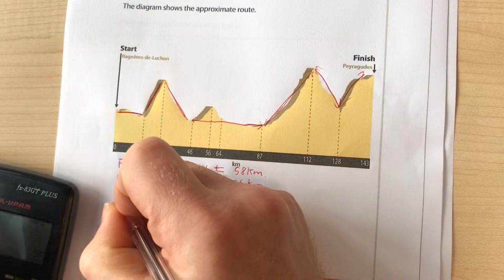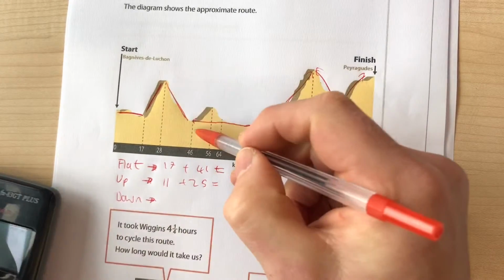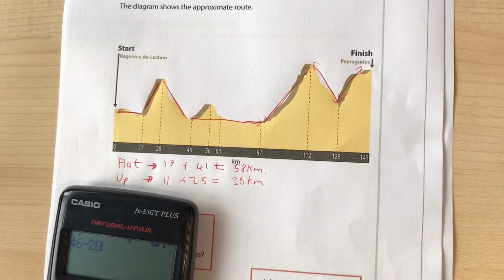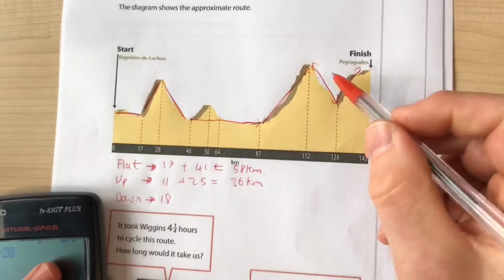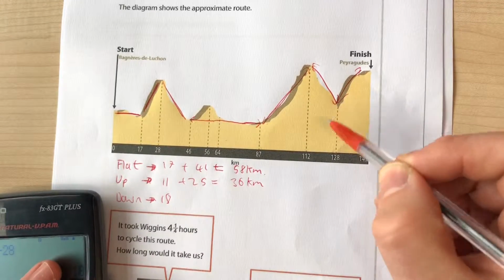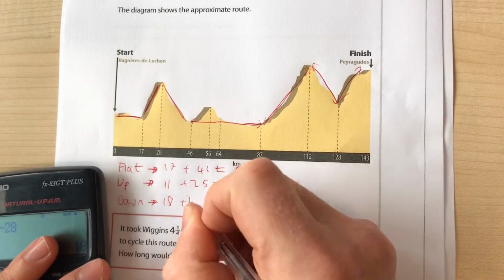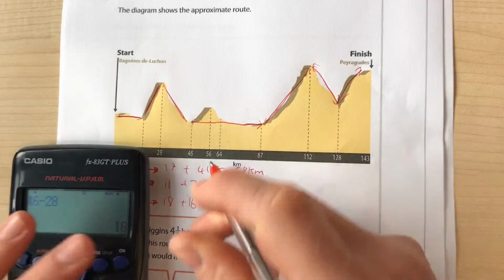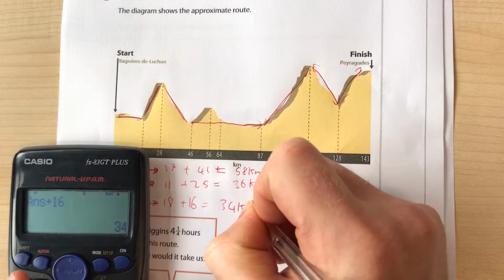And then the last bit, the down, well, the difference between 28 and 46, so I'll take them away. 46 take away 28 is 18. And then the other steep part coming down is here, which is the gap between 112 and 128, which is 16. Add them two together is going to give you the answer of 34 kilometers.